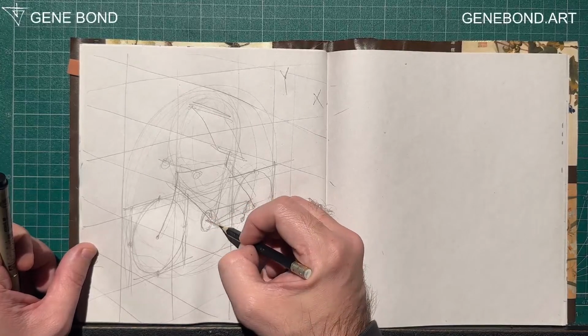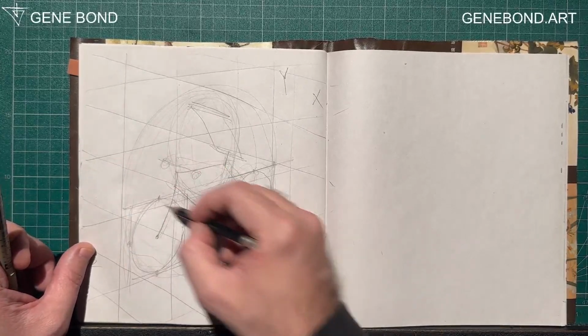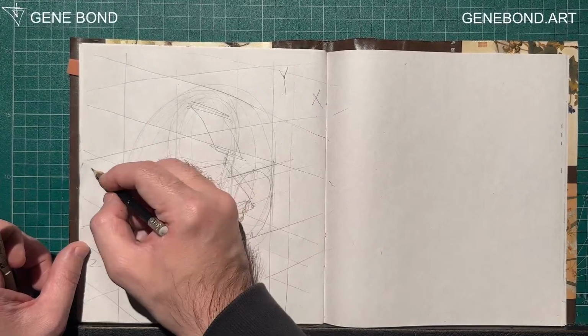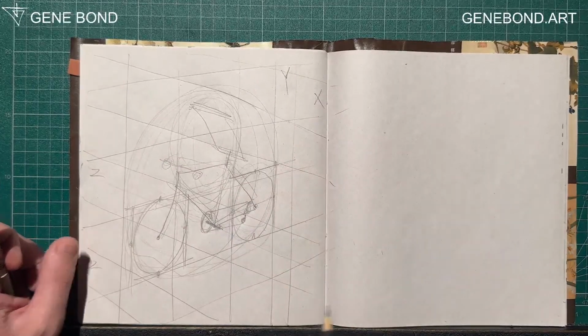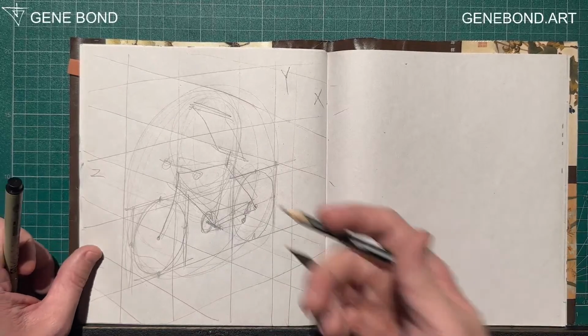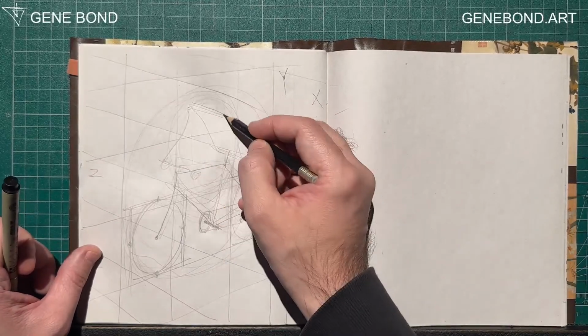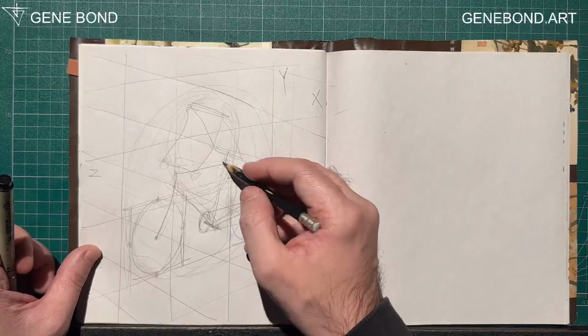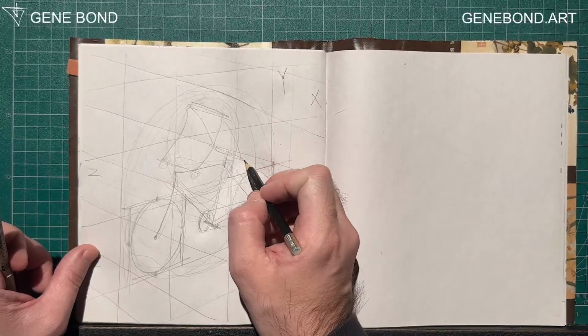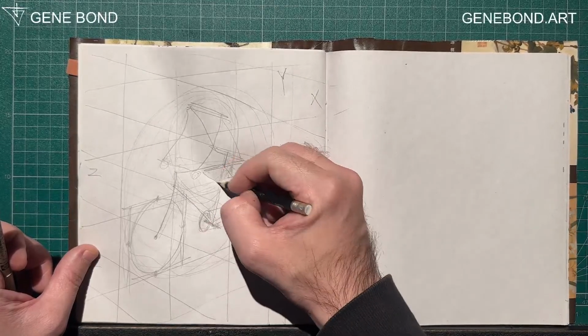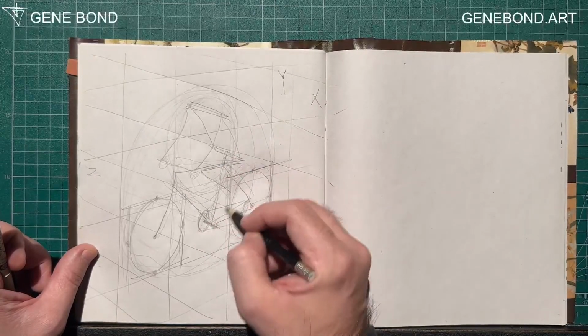So here this axle follows this perspective, right? This Z axis. And then I choose, okay, what kind of position for pedals? So let's see. I like this extreme position actually, when he has one leg up like this.